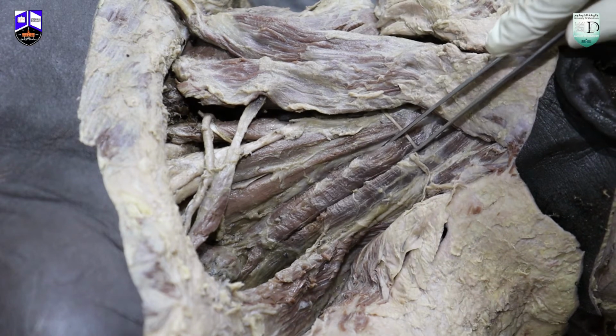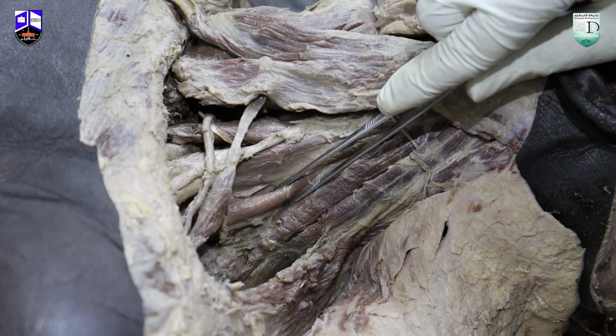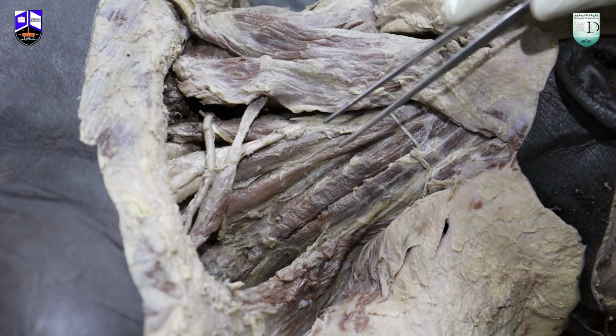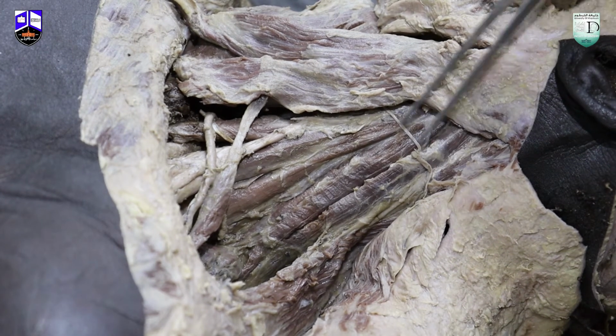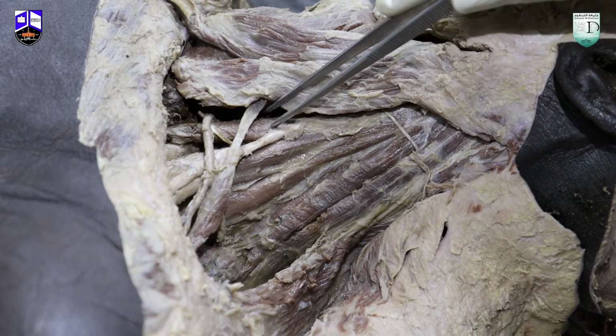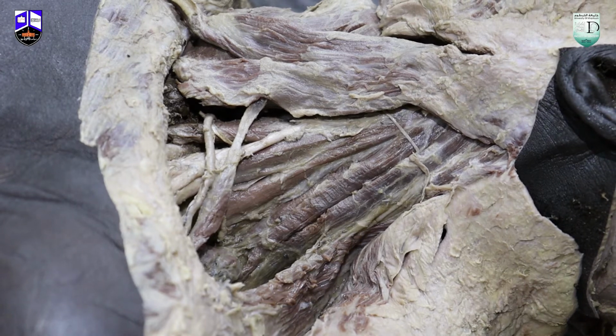And then we have the three scalene muscles, scalenus posterior, scalenus medius, and here is scalenus anterior. So semispinalis capitis, splenius capitis, levator scapulae, scalenus posterior, scalenus medius, and scalenus anterior, making the floor of the posterior triangle.